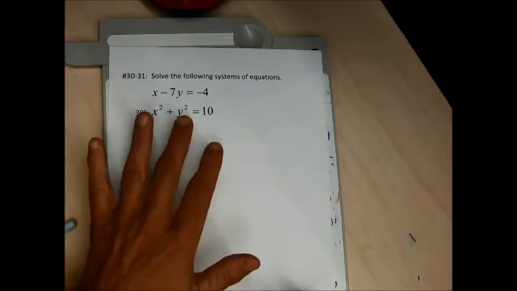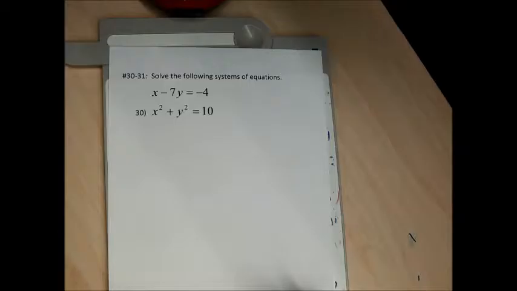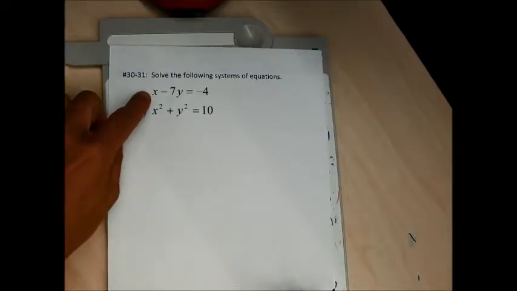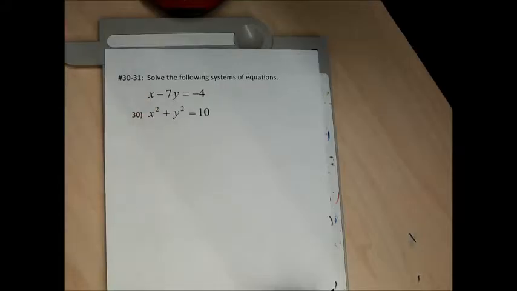So when there's x squareds or y squareds, you can't use the elimination method. You have to use substitution. What I'm going to do is solve the top equation for x and substitute it into the bottom equation. I get 2 answers for this.